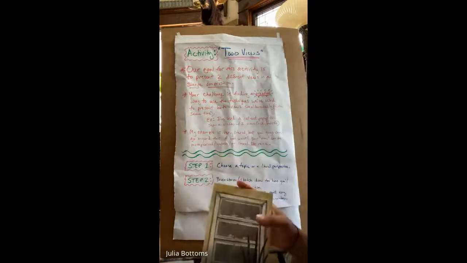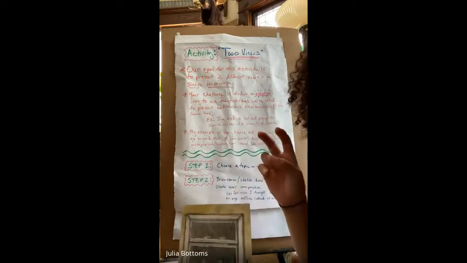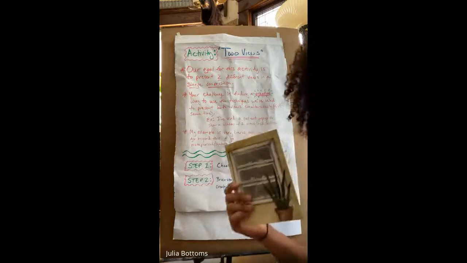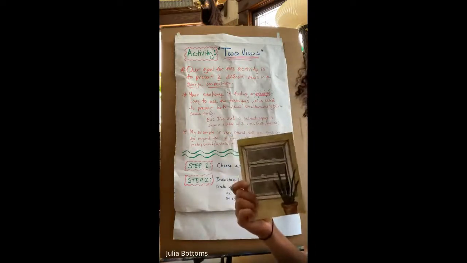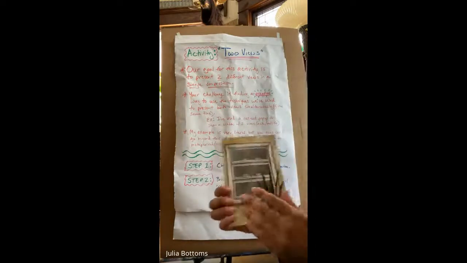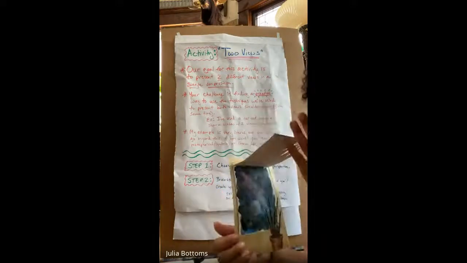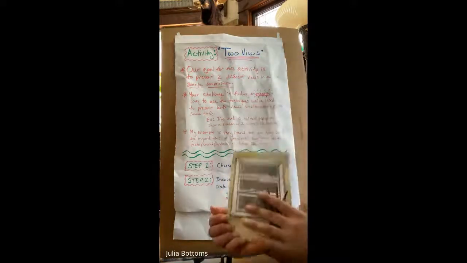So for example, if you wanted to do a view that wasn't necessarily a literal view, you could do a view as in an opinion or a view as in a perspective on something. So it doesn't have to be quite as literal as what I did, but I just felt like this was the easiest way for me to show you guys what I meant.